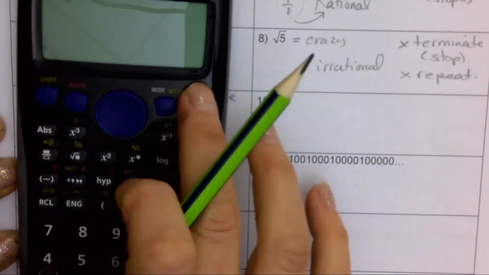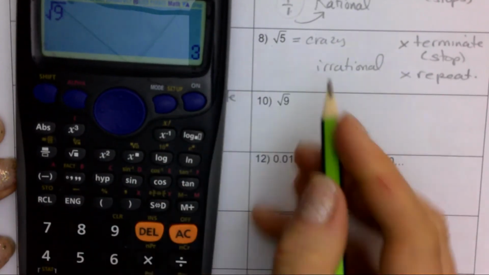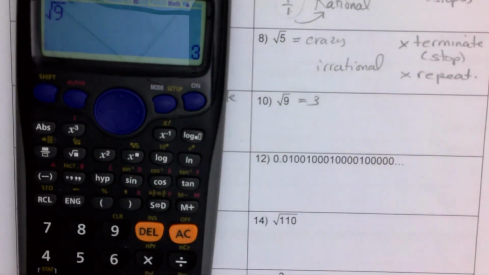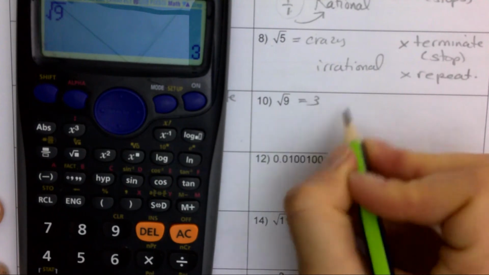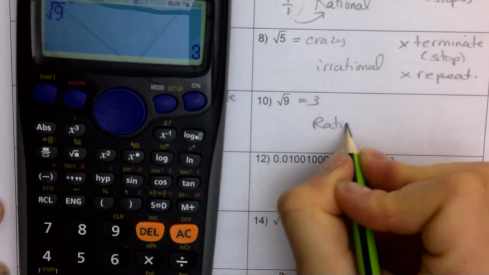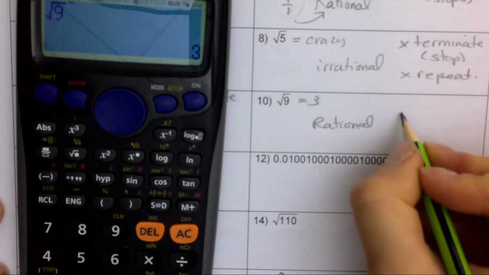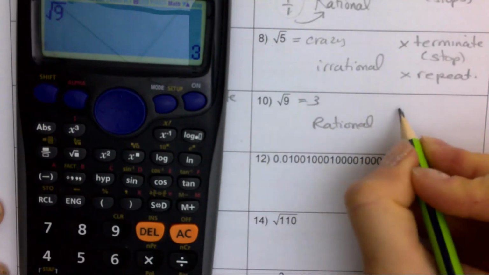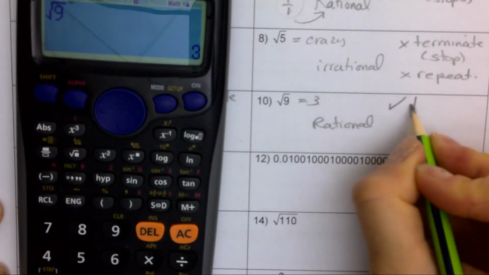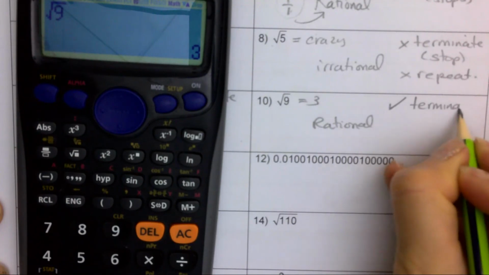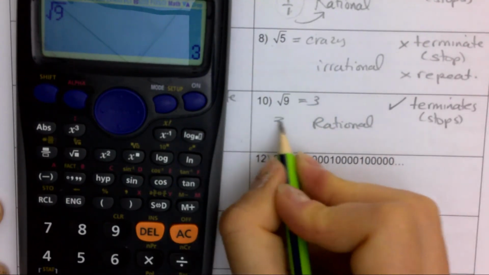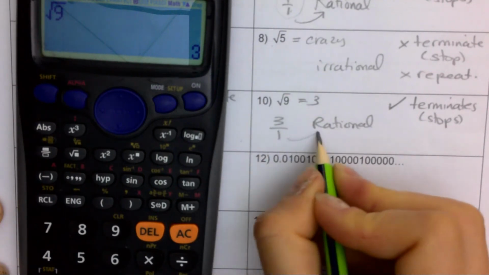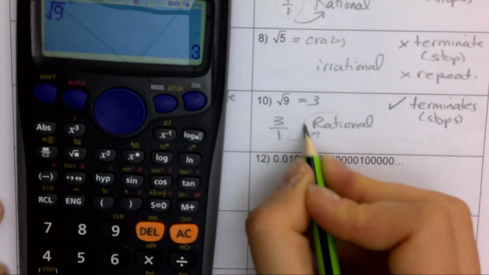Square root of 9. Oh, it's just 3. Oops, that says go to class. Just wait. It says 3. But that's a nice number, so it's rational. And so it stops. So it terminates. Can you make it a fraction? Sure, 3 over 1. Anything that can be made into a fraction or a ratio of 2 integers is a rational number.